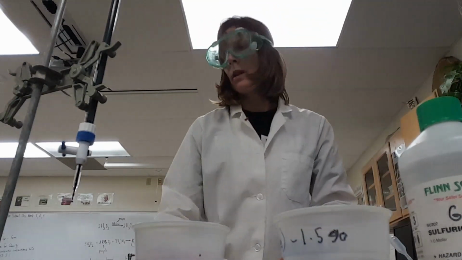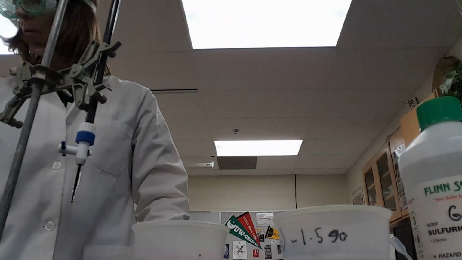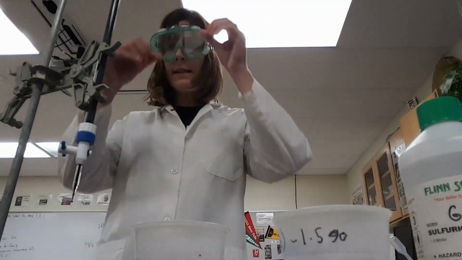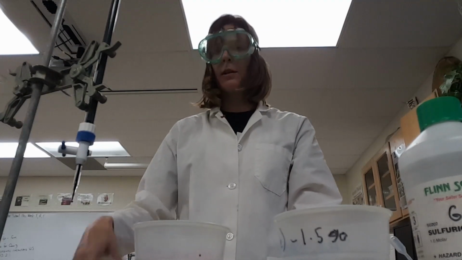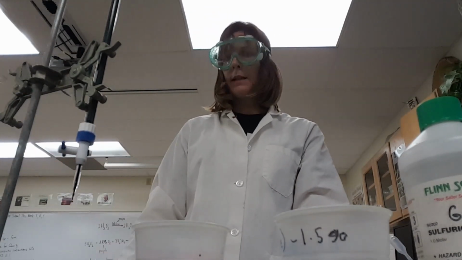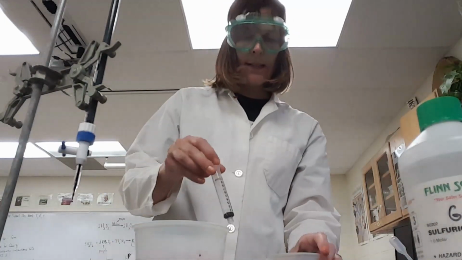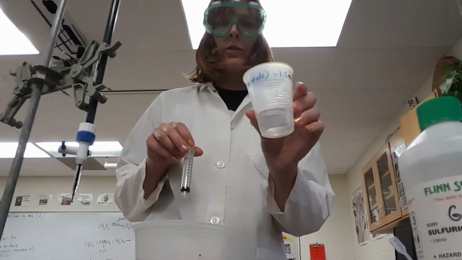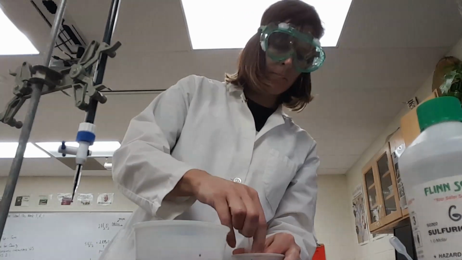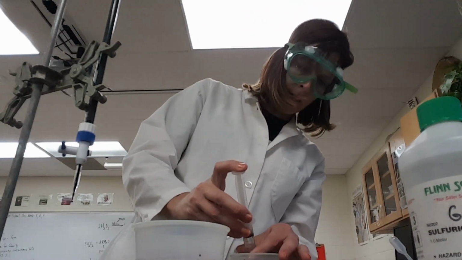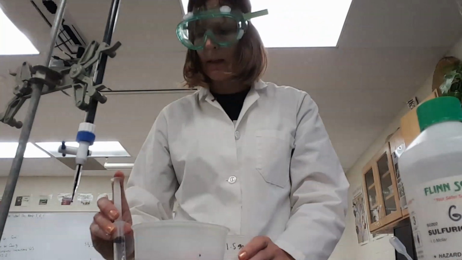I know my baseline. All right, now I need to repeat this, make sure everything is rinsed out, everything is dried out. But this time I'm going to use the enzyme, and so we're going to see how much the enzyme breaks down in 30 seconds. So I need a new 10 milliliters of hydrogen peroxide, measured out well.